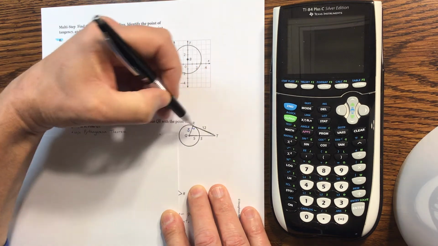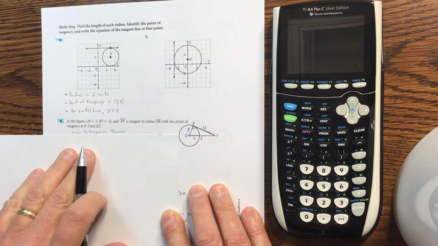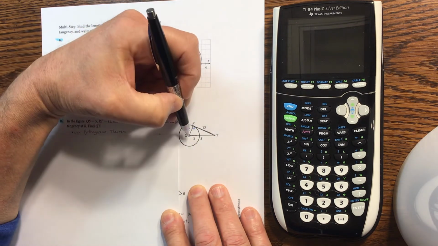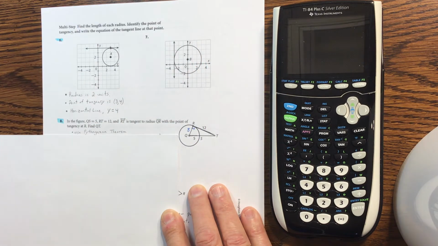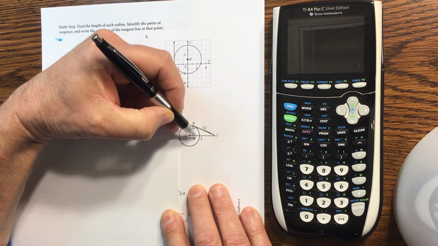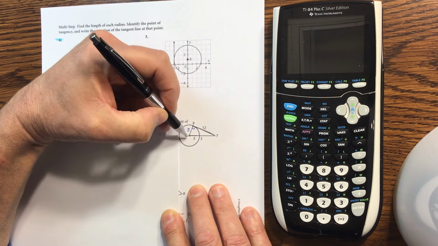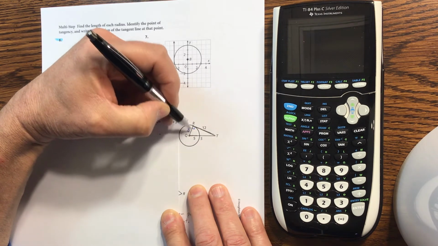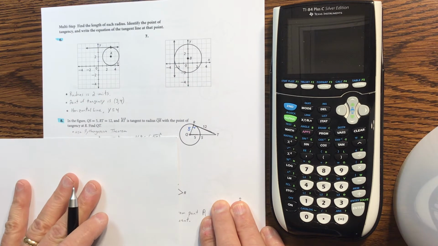Again, if you look at it, it creates a right triangle. So we want to find the length of QT. If you stop and think, if we know that QS is the radius, guess what QR is? QR is also the radius, and since QS is 5, QR is going to be 5. So we can use the Pythagorean theorem in this problem.